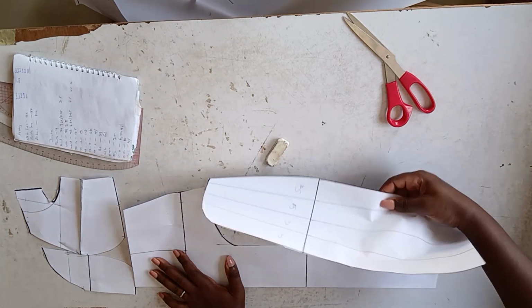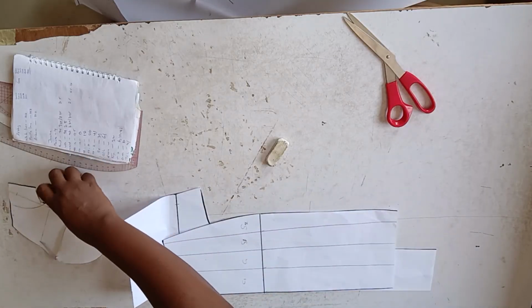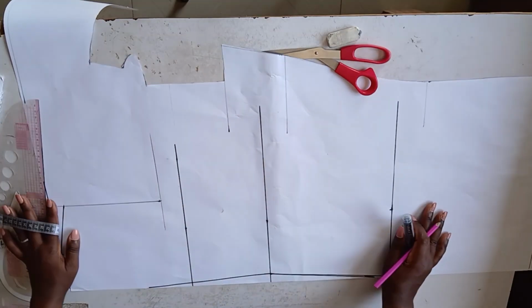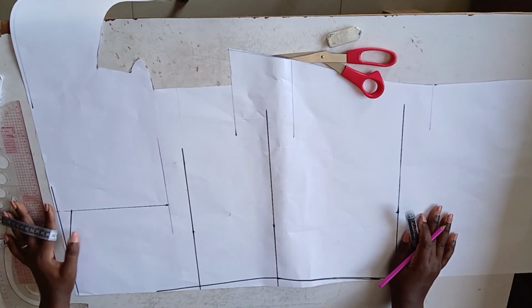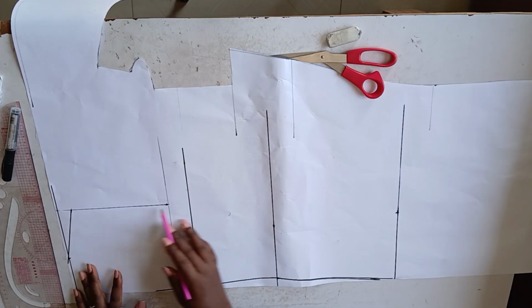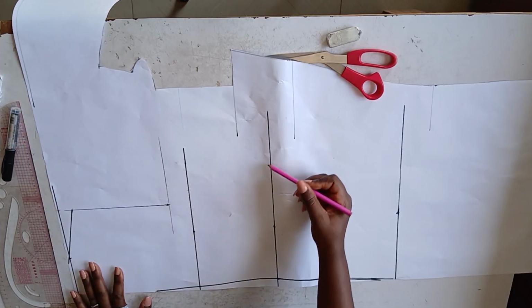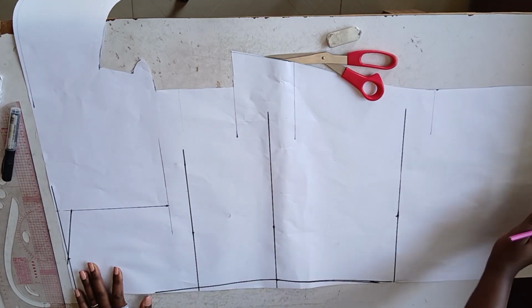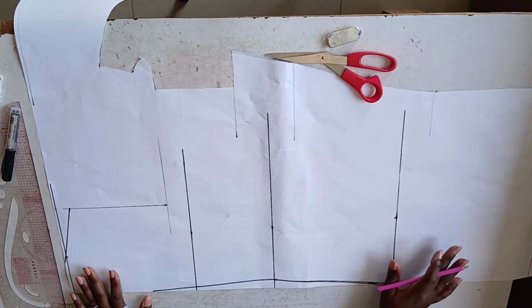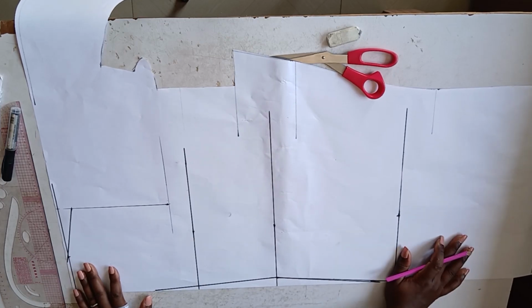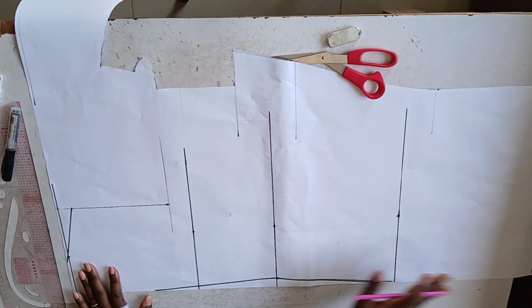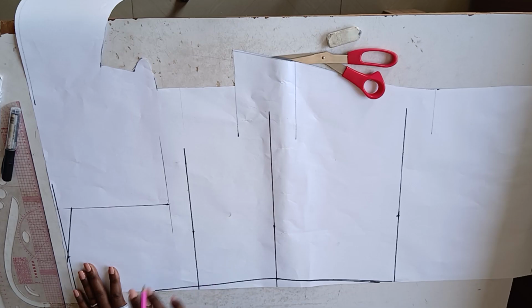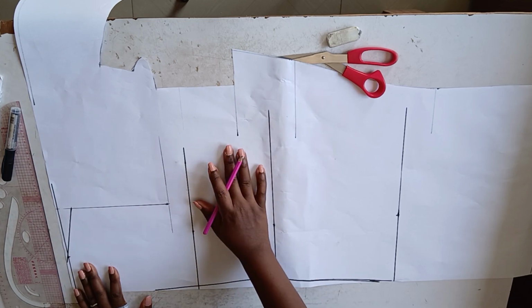Now let's go ahead and draft the back bodice. Alright, so for the back now, I've drawn out the outline of the back, my shoulder, my chest line, my bust, my waist, the hip line, and the length of the gown. So for this now, with the way I calculated my bust using the bust allocation method, if you don't know how to do the calculation for the bust allocation, I'm going to be dropping the link in the description box. So go and watch how to do your bust allocation.